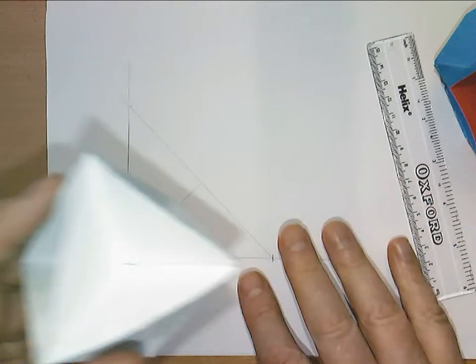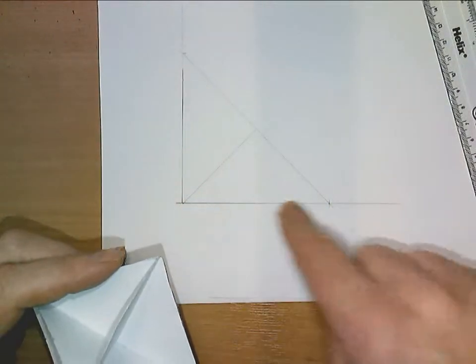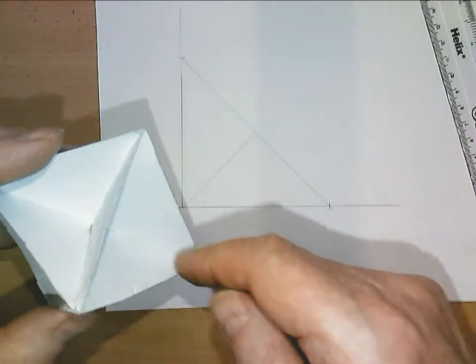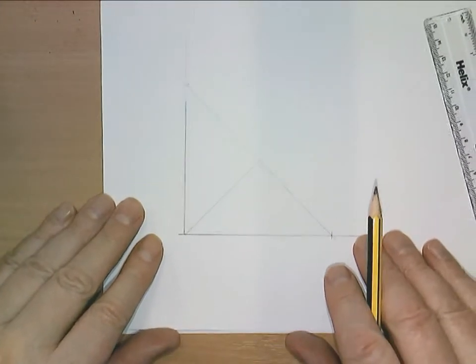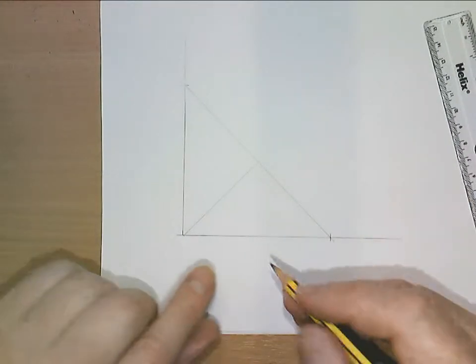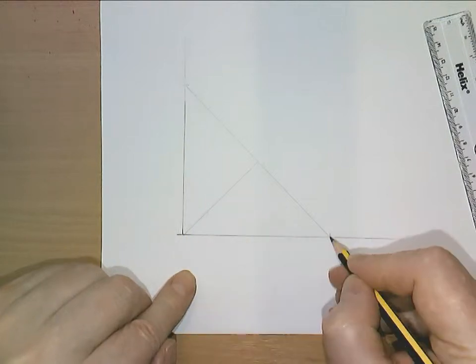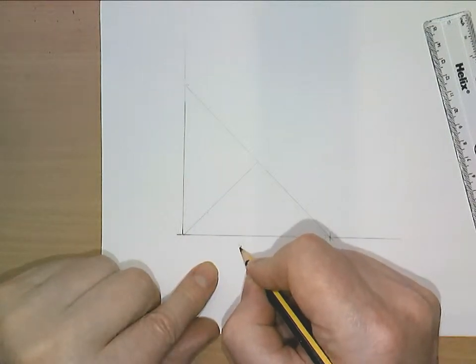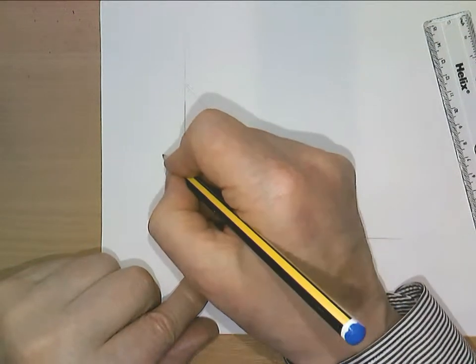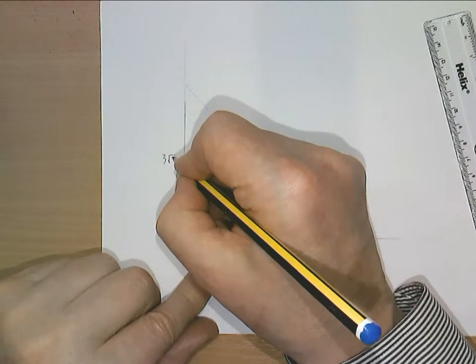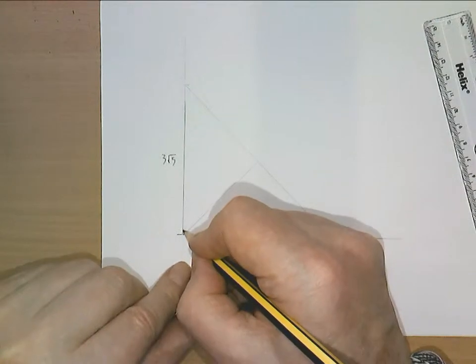And so I've made a diagram of that right-angled isosceles petal here. And for our purposes, it's going to be best if we call that length not 1, but 3 root 5, and it will become clear why that's the case later on, 3 root 5. So there's my isosceles right-angled triangle.